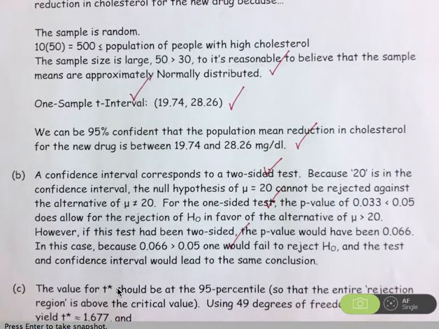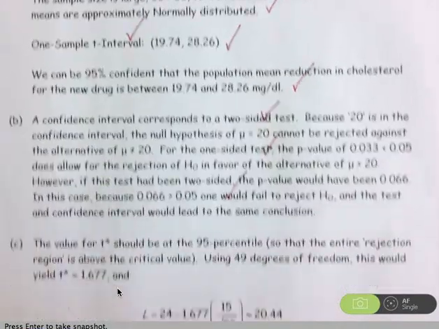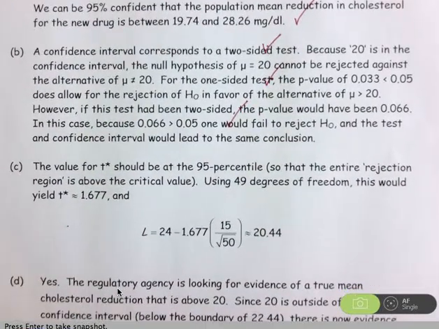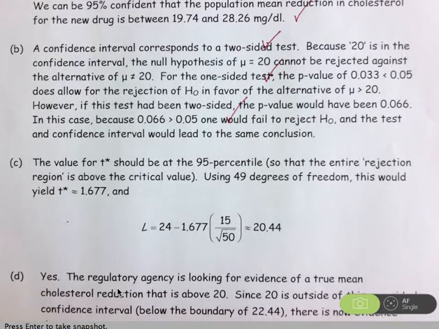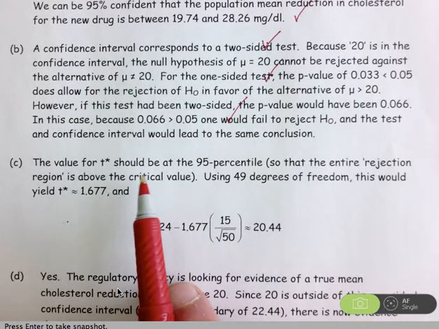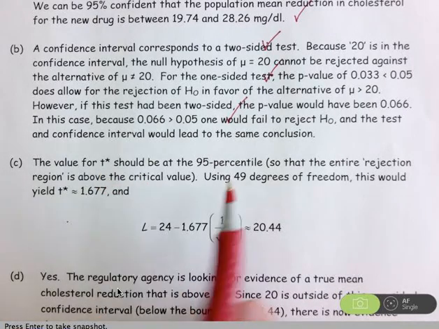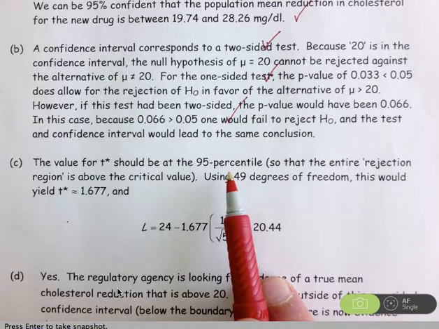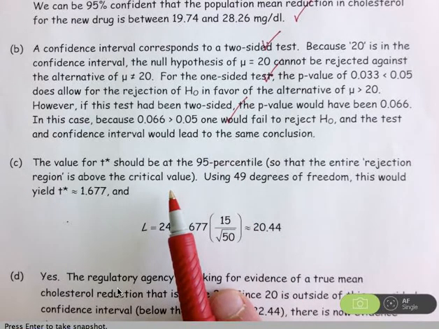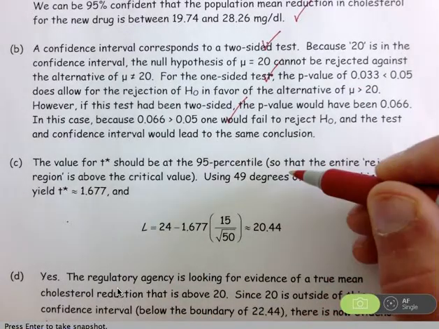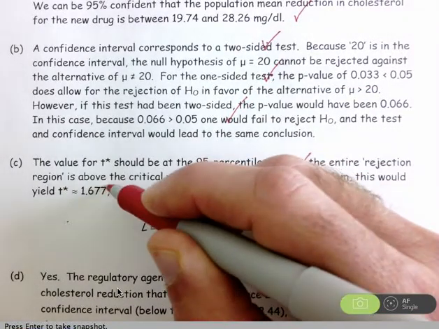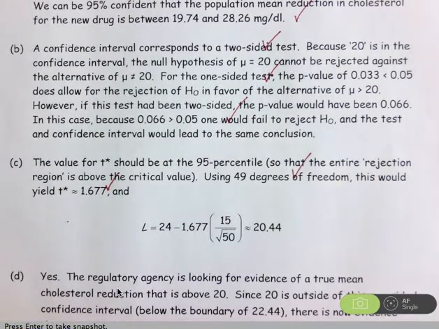So, in part C of the question, an essentially correct answer gives the correct value for t star, the correct critical value, and also shows the work for calculating the boundary for the 1-sided confidence interval. So notice I said that t star that we're looking at should be at the 95th percentile. So the entire rejection region is above the critical value. So I indicated my degrees of freedom and I indicated my value. You can use your inverse T command or inverse T program in order to do that.